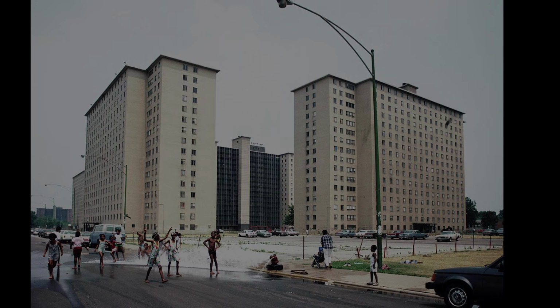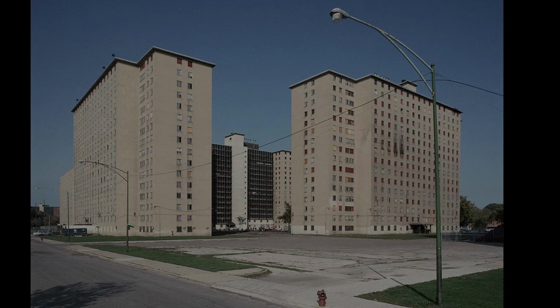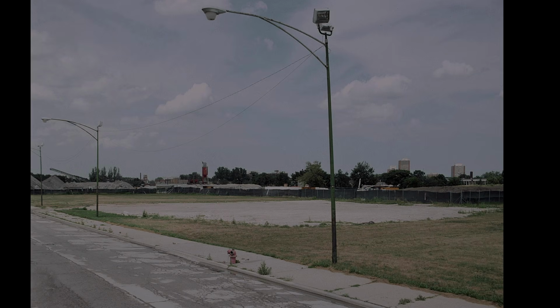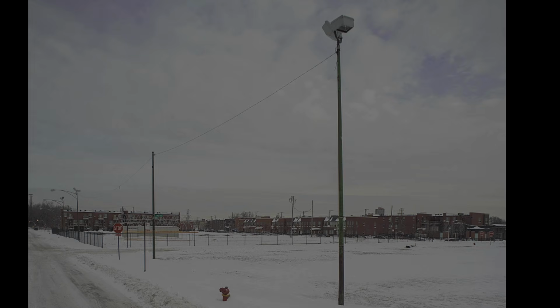This is Chicago in 1988. So a bunch of kids hanging on the street with the hose. This is the year 2000, 12 years later. Remarkably not much different. And then in 2007, boom, she gone. Why? And now there's nothing there.